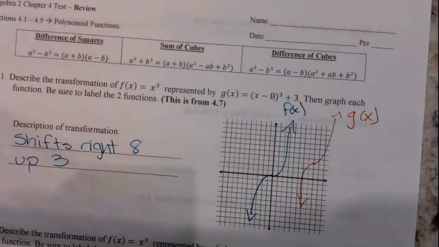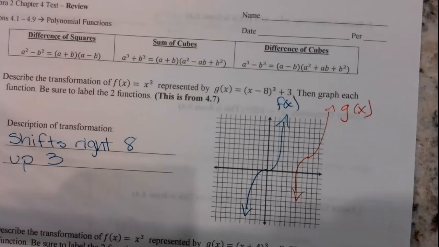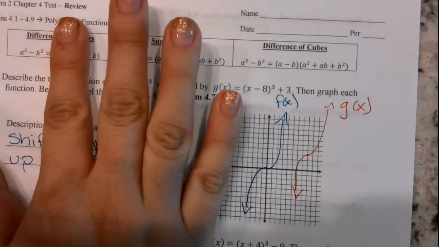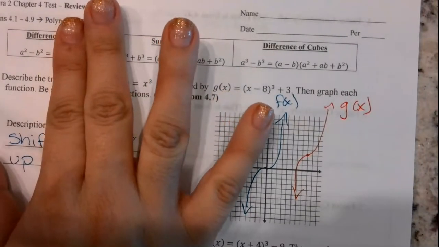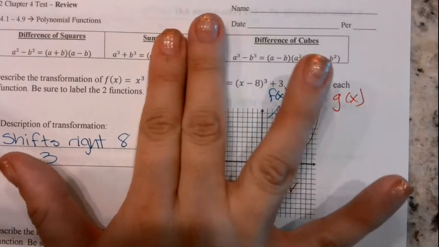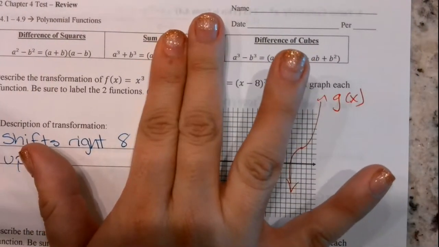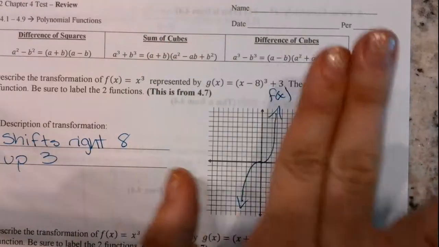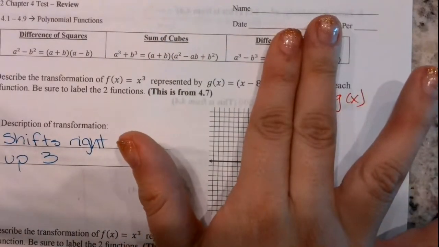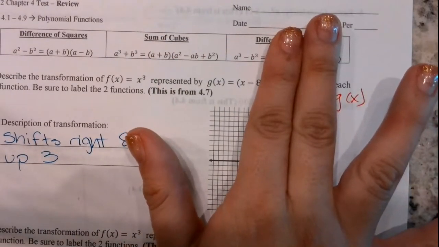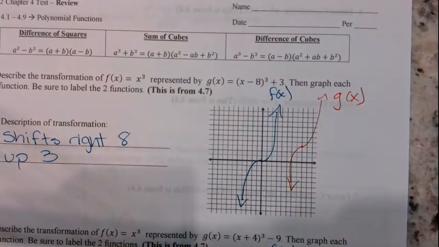Okay. Number 3 wants me to factor this completely. Because it is 2 terms, I know I'm going to use one of my 3 formulas up top. Difference of squares has an exponent of 2 with a minus in between. Sum of cubes is exponents of 3 with a plus in between. And difference of cubes is exponent of 3 with a minus in between.